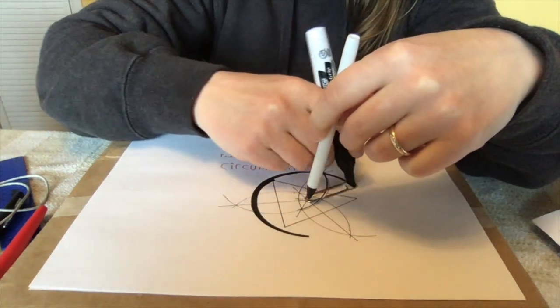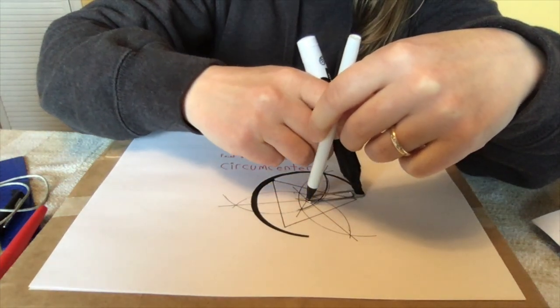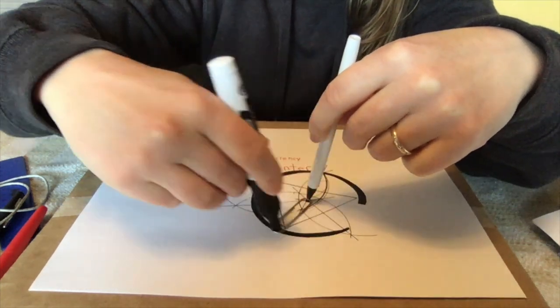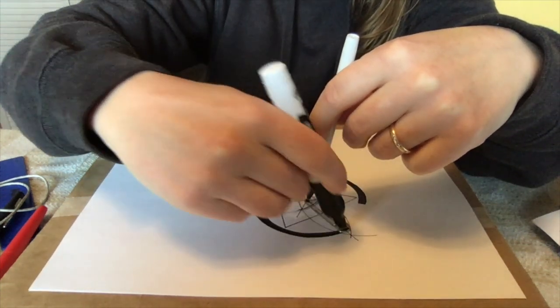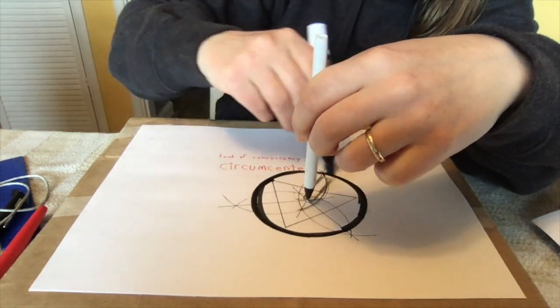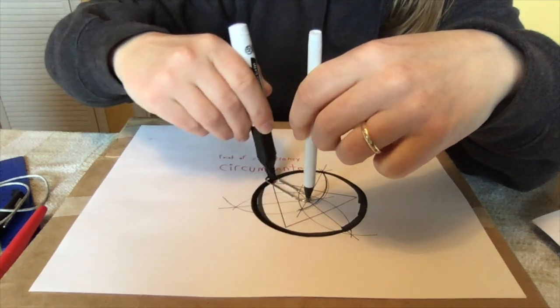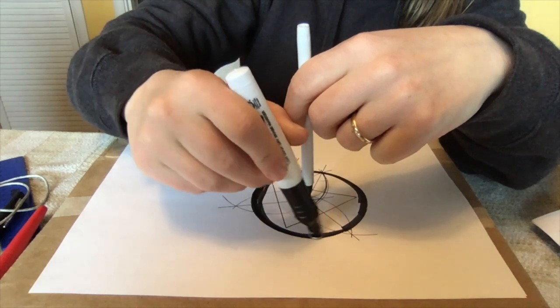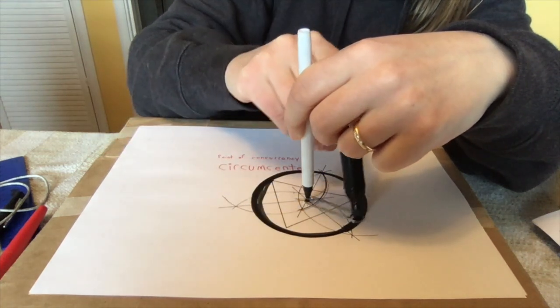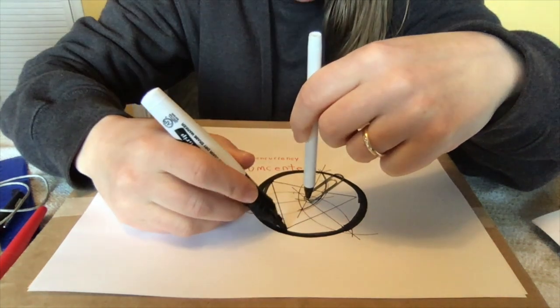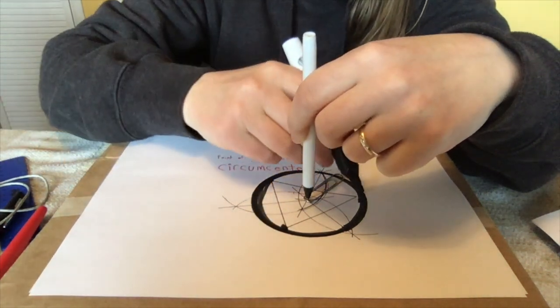And it's kind of working and kind of not. But what is supposed to happen is that the circle circumscribed around the triangle is supposed to exactly touch the 3 vertices of the triangle.